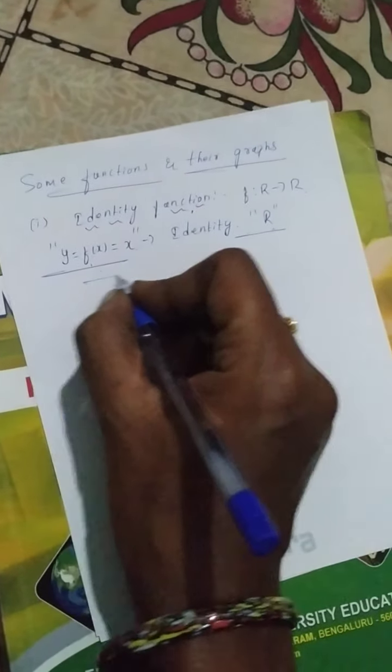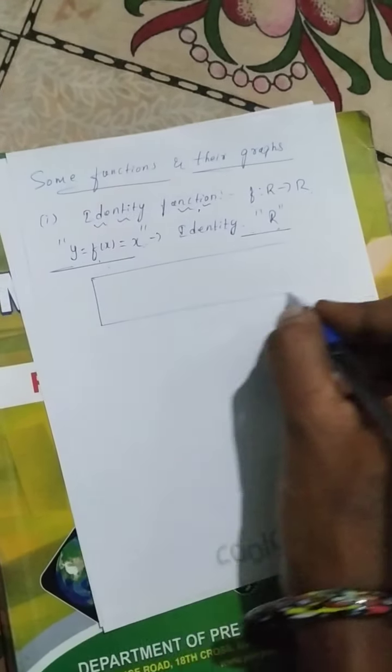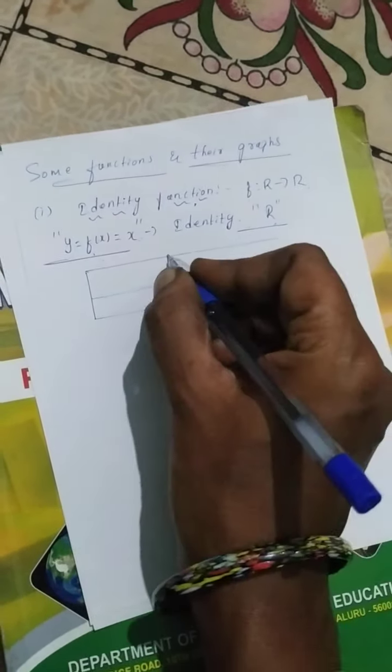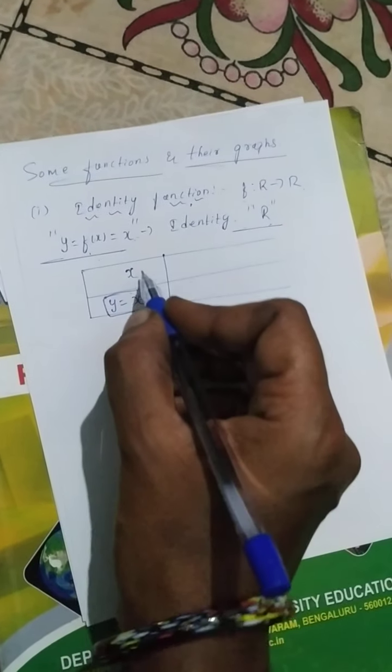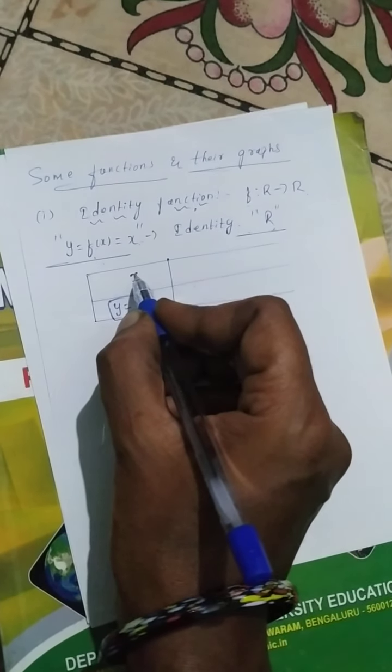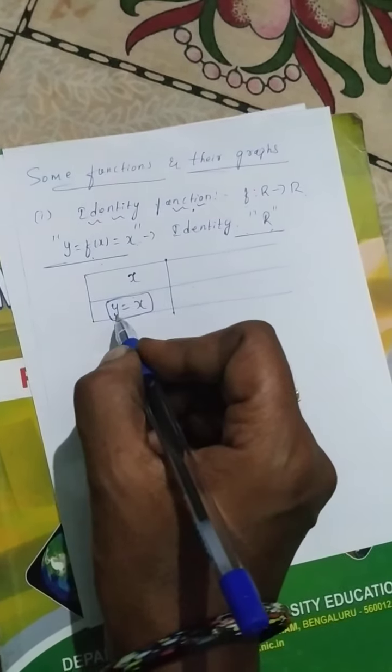I'll construct a table, then you will come to know what exactly this identity function is. Here you will take x values, then y values will be this x itself. So this is called identity. Identity is nothing but whatever values you take for x, the same values are for y, the function values, and this condition we call identity.